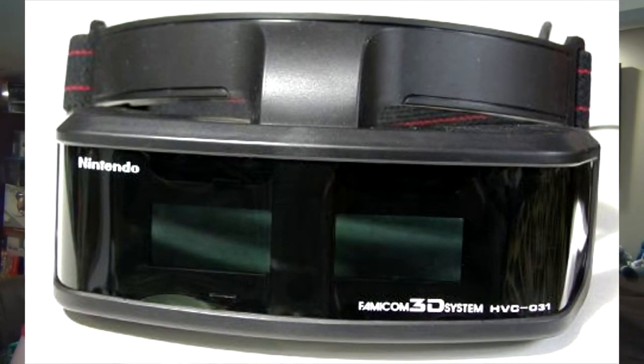The Famicom also had a pair of 3D glasses, and anytime you go see a 3D movie, that typically uses active 3D shutter. What happens is there's an image that's designed to show on the left eye, and an image that shows on the right eye, and it goes back and forth really, really fast, and that creates the image to pop out at you in 3D.